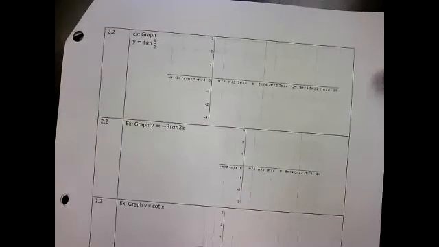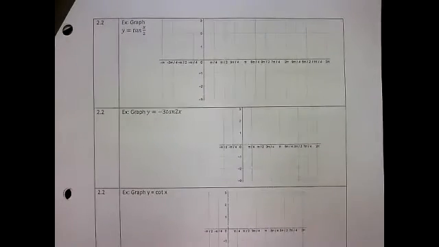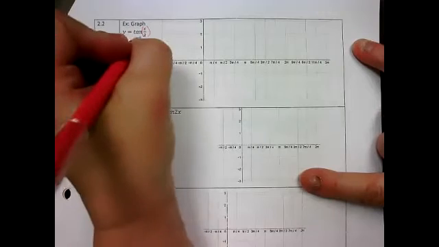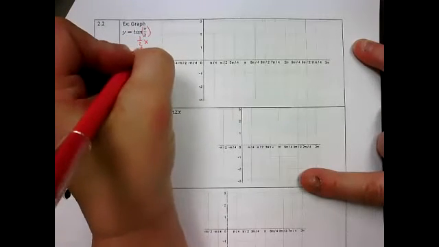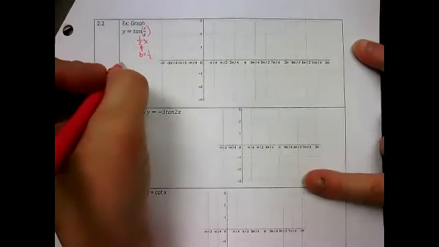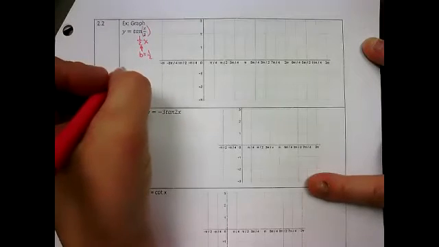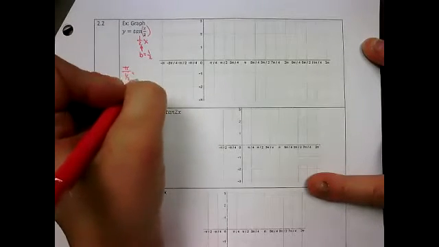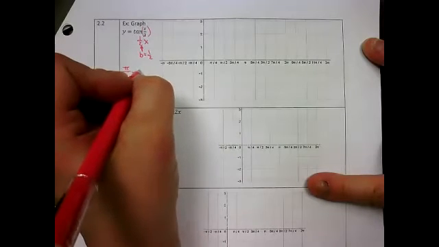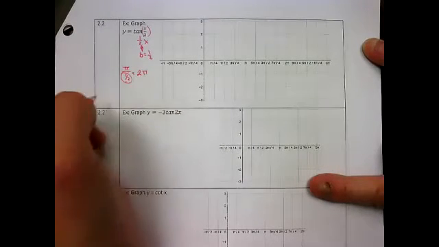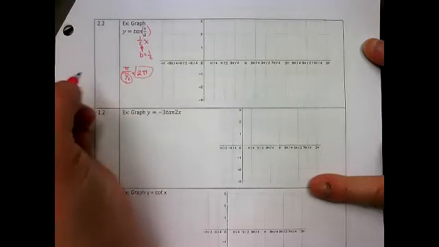So let's go ahead and take a look at tangent of x over 2. Okay, so this is 1/2 x, so my b value is 1/2. Now I'm going to say my period is pi divided by 1/2, which means that my new period is 2 pi, because remember, I never divide by a fraction, I multiply by the reciprocal. Okay, so 2 pi.